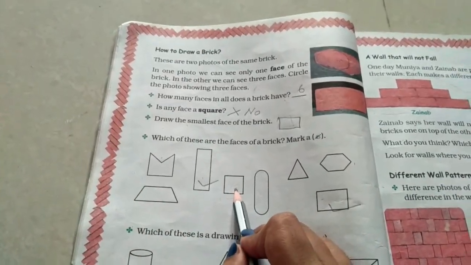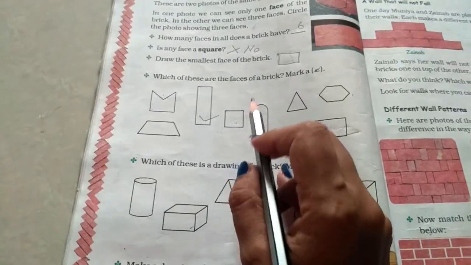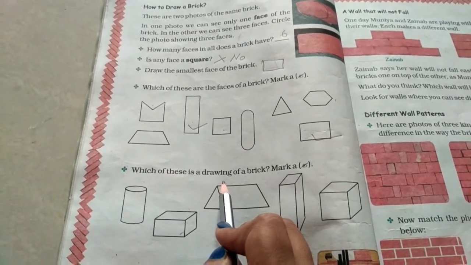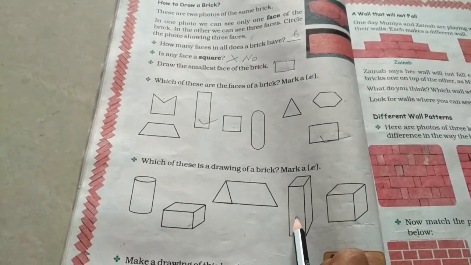This is not, because it is a square shape. All the faces in a brick are rectangular. Which of these is a drawing of a brick? You will mark it. As I told you, a brick is just like a cuboid shape, so it is a picture of a brick. Now make a drawing of this box to show 3 of its faces.